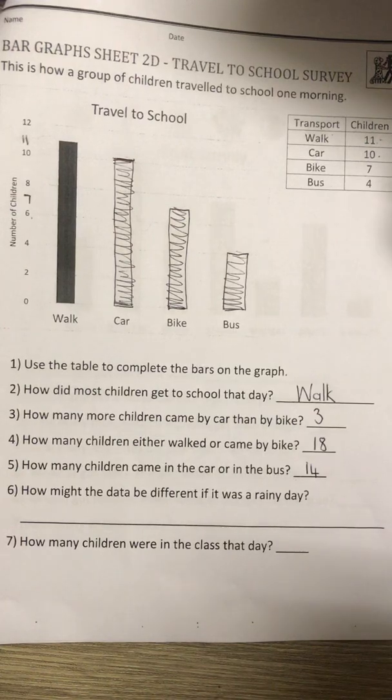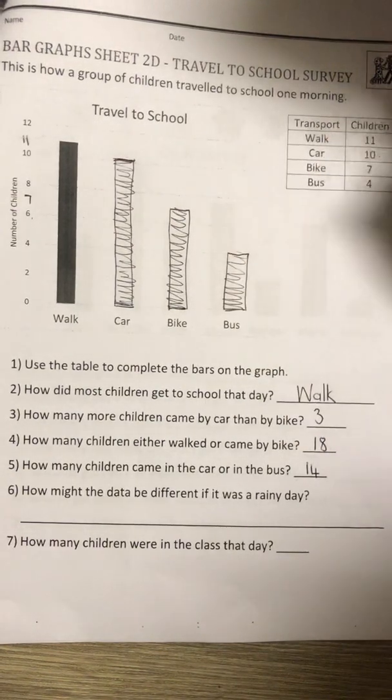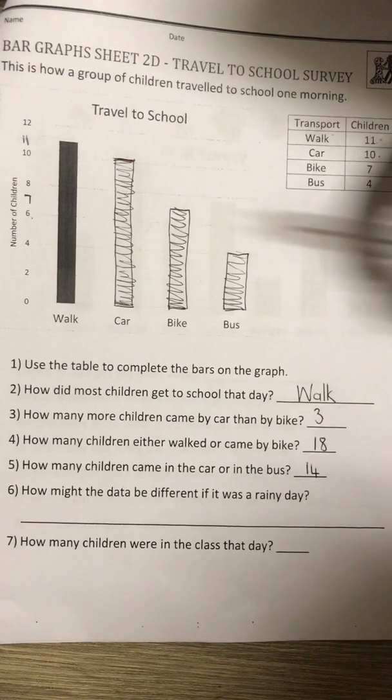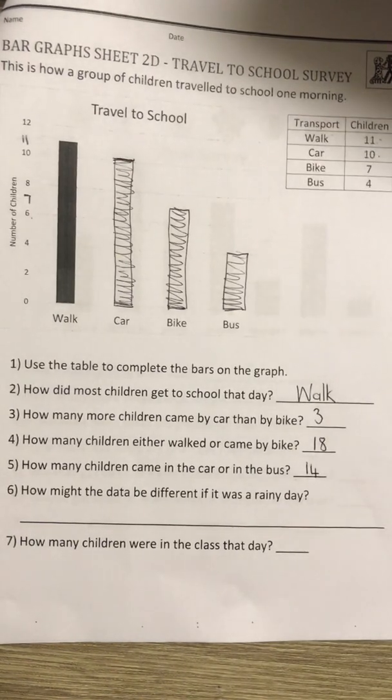Number 6, how might the data, I had this thing with my class 2 years ago where I kept saying data and then they literally proved me wrong. Apparently I'm supposed to say data, so sorry.